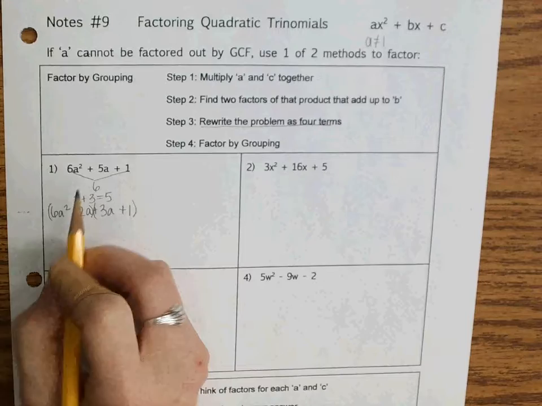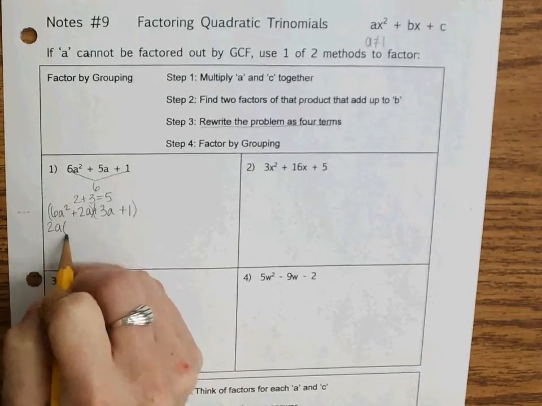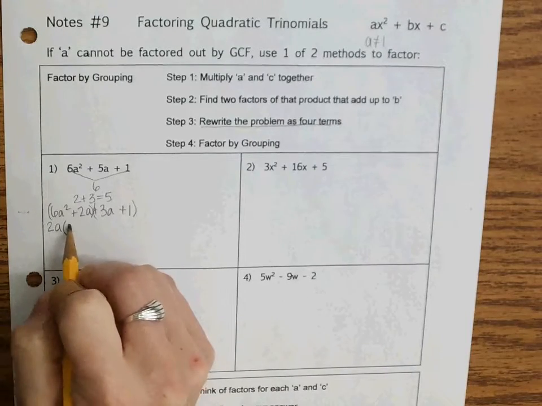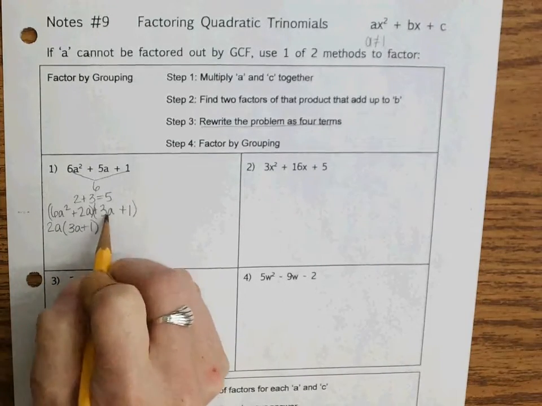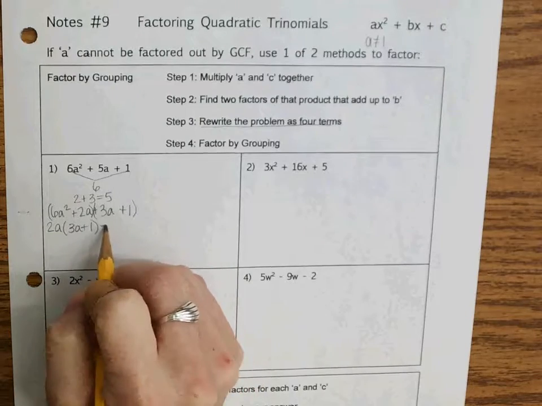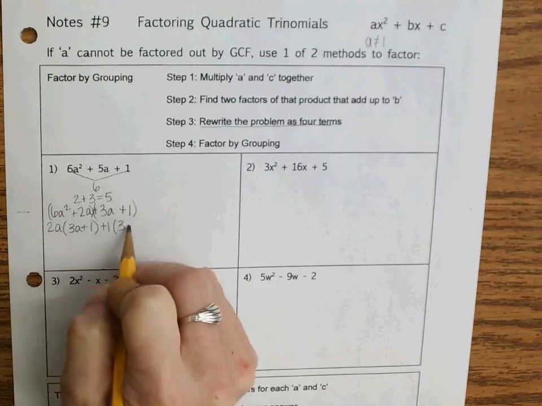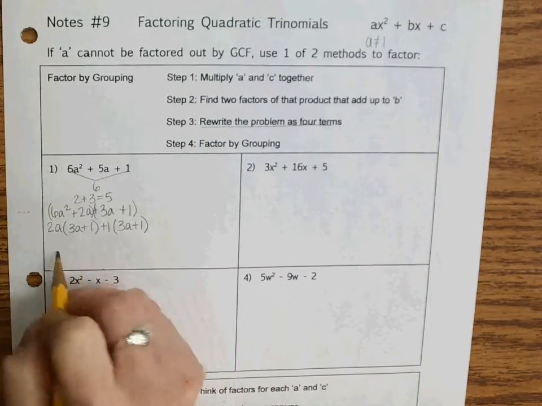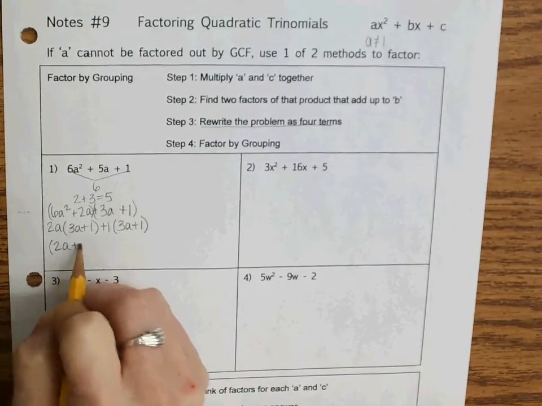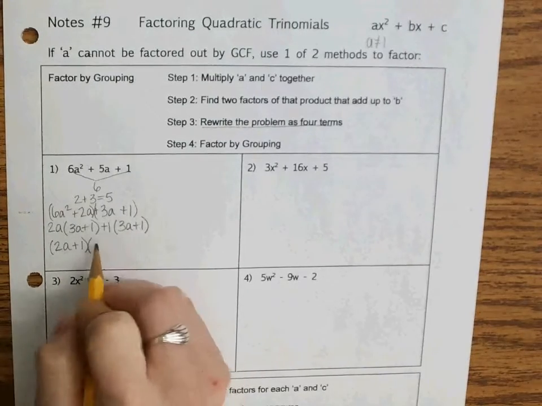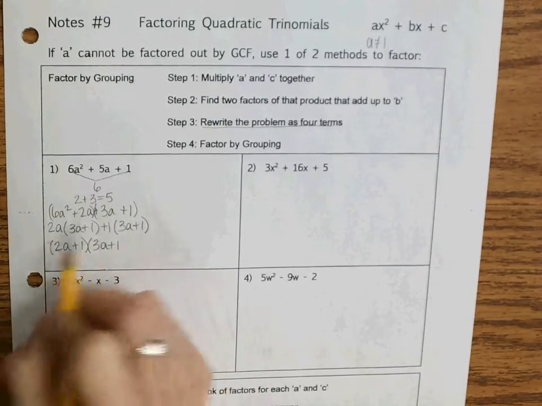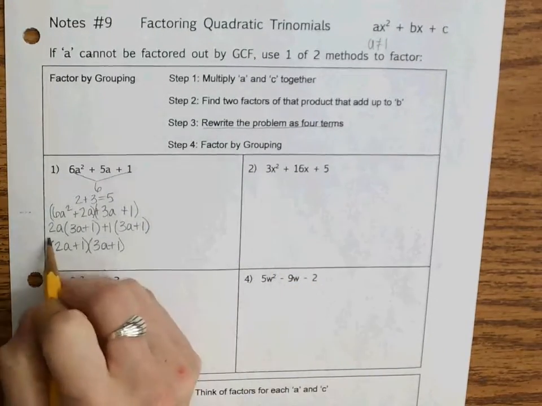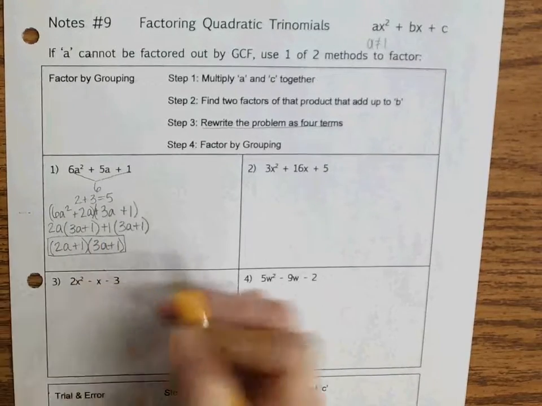So for the first one, the GCF is 2a, and then when I divide each term by the GCF, I get 3a plus 1. For my second set of parentheses, the GCF is just plus 1, and then I'm left with 3a plus 1. We're going to go ahead and take both the GCFs, rewrite it as a product, as a factor, and then the other one will just combine. And so what we're going to do, the same thing that we did the last time we did with trinomials, is check our answer before we move on to number 2.